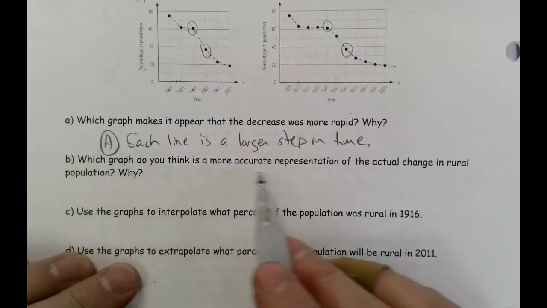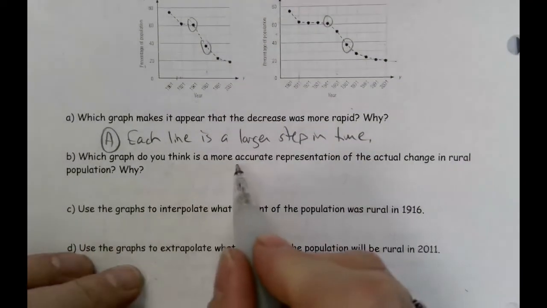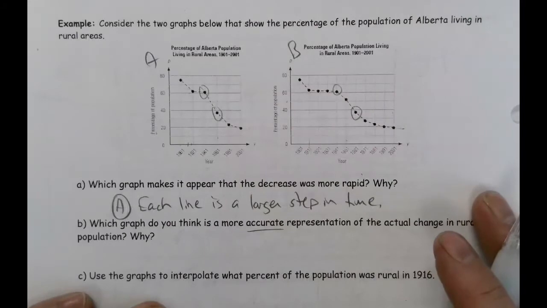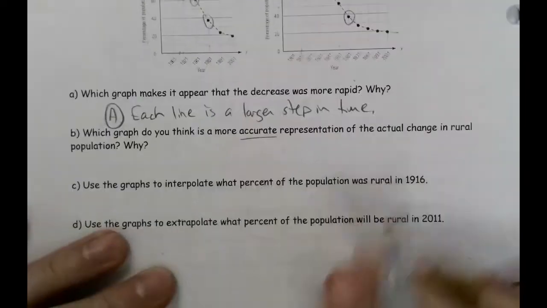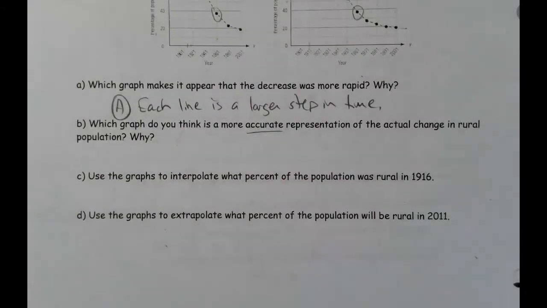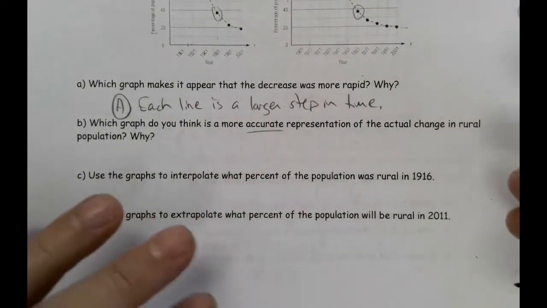Which graph do you think is a more accurate representation of the actual change in the rural population and why? Now, that's an interesting question. Which one is more accurate? Well, they're both equally accurate in terms of the information that they're giving. There's no untruthful or dishonest information being given here.